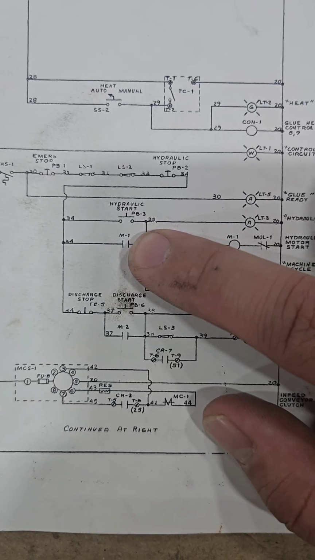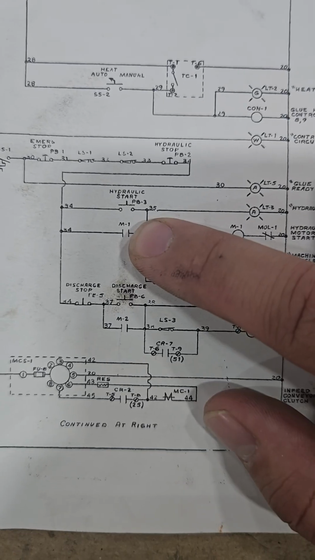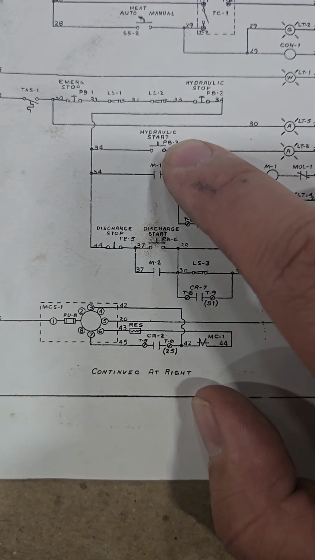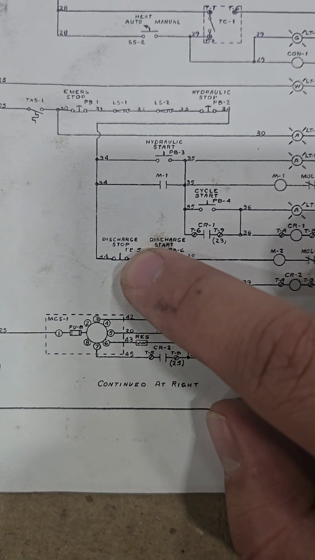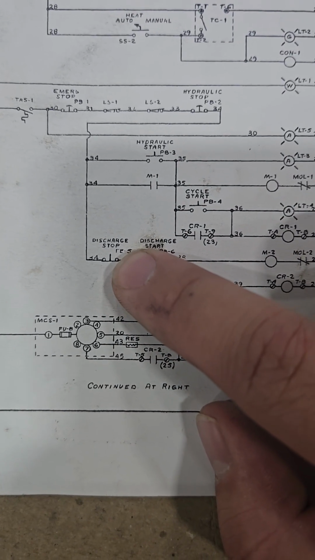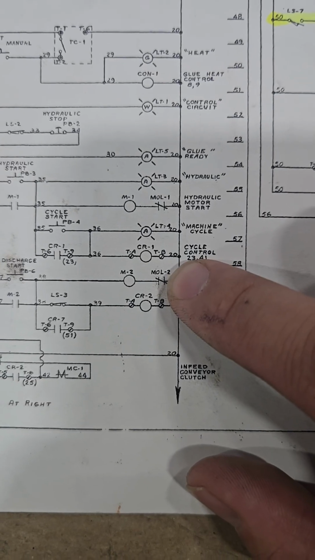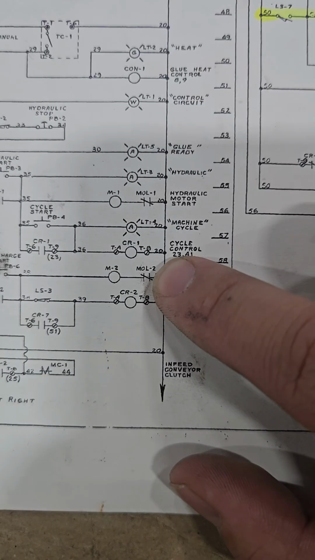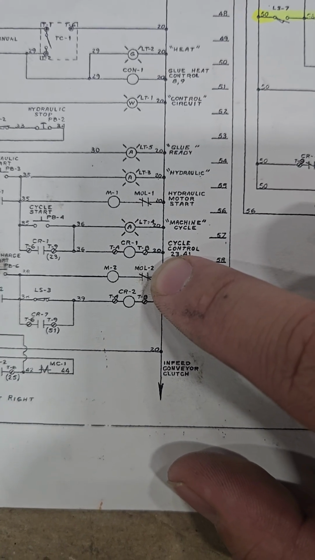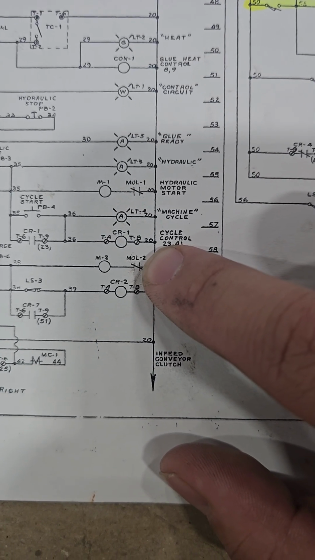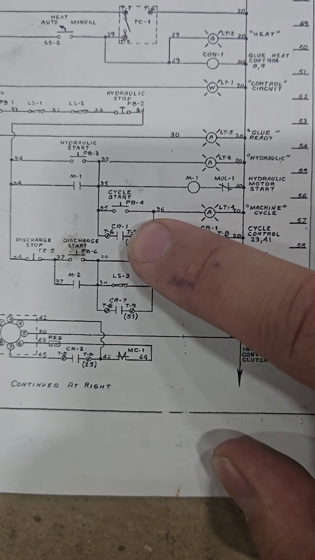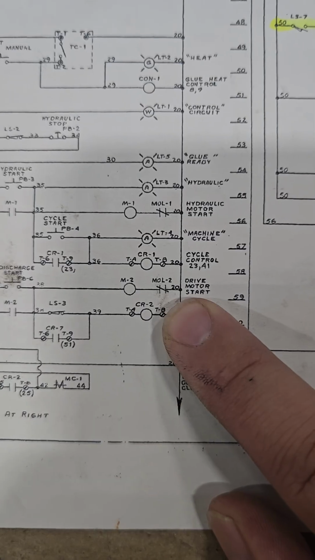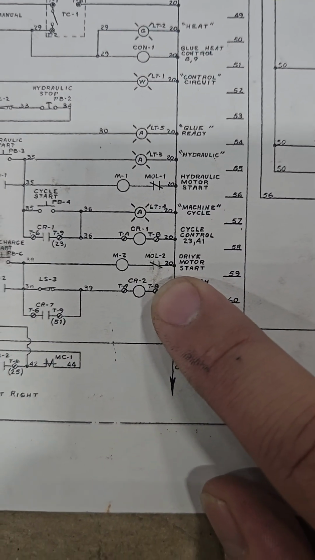The symbol right here with the gap stands for a normally open contact. The symbol right here, different from the one before, is a normally closed push button. This symbol right here stands for a normally closed contact. As you can see, there is no gap and there's a line going through it, stating it is a normally closed contact, compared to the open gap one, which is a normally open contact. Furthermore, this right here stands for a coil contact.